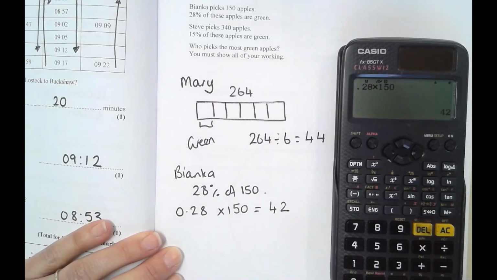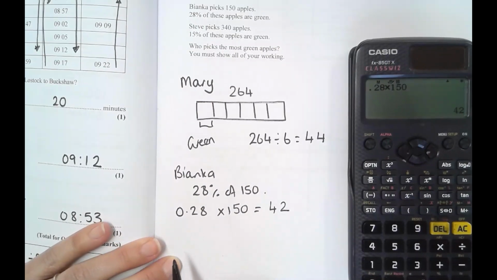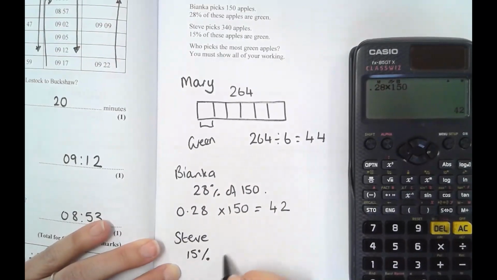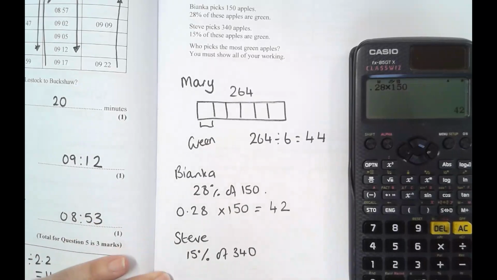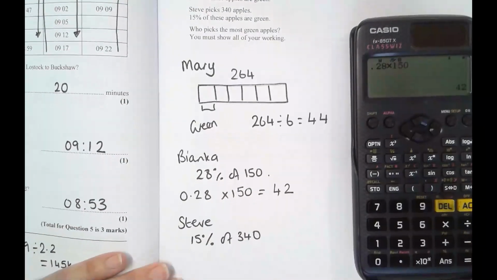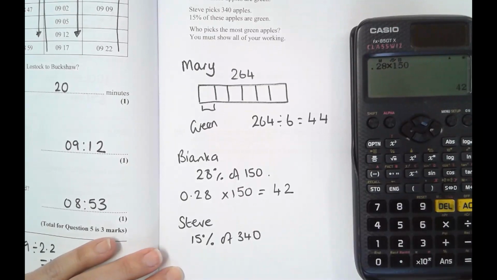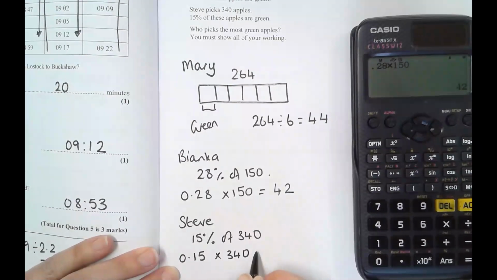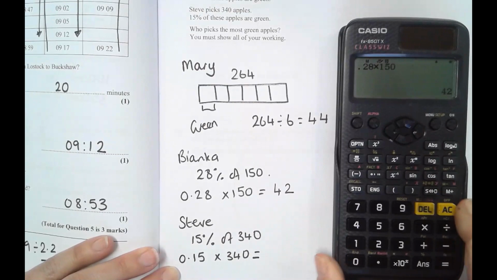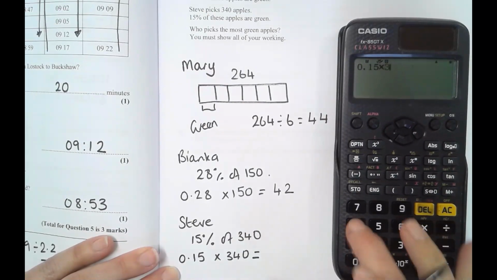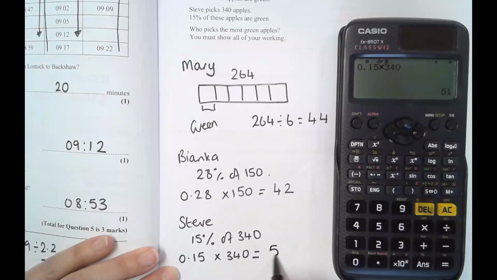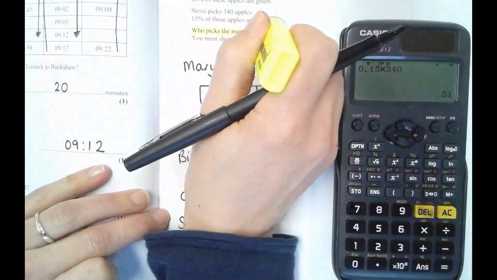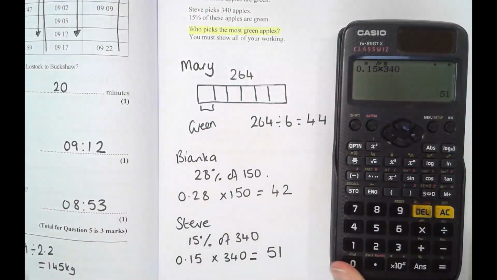And then my last one, I've got Steve. He picks 340 apples, 15% are green. So I've got Steve, 15% of 340. So again, I'm going to use a decimal multiplier. So to convert from percentage to decimal, I'm going to divide by 100. So I've got 0.15 multiplied by 340. Use my calculator again. And that gives me 51 apples are green. So the question says, who picks the most green apples? That's got to be Steve with 51.